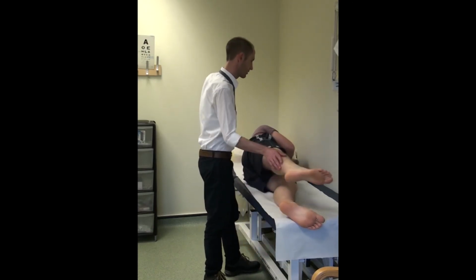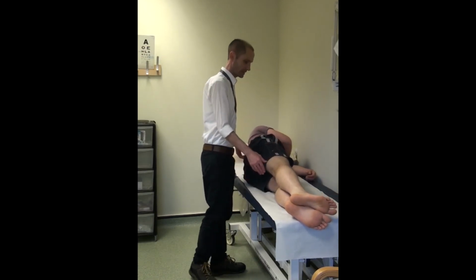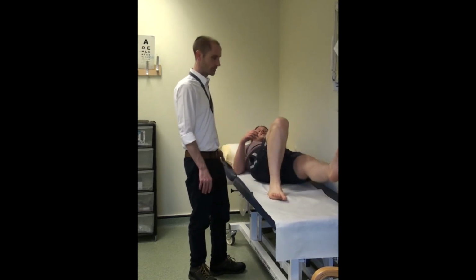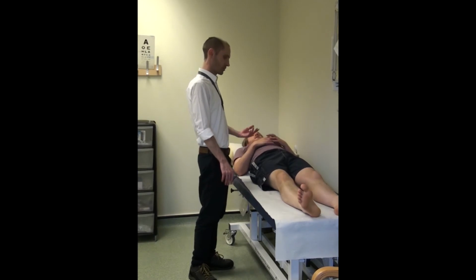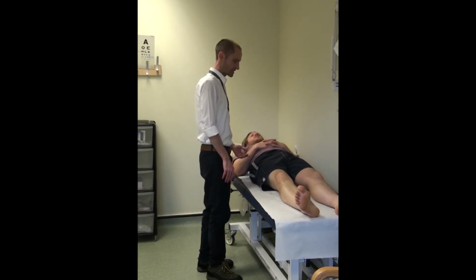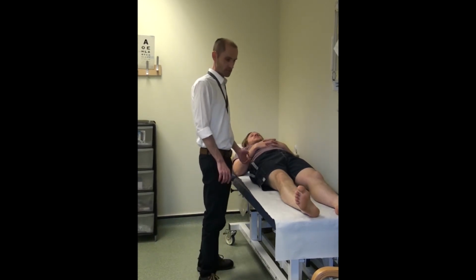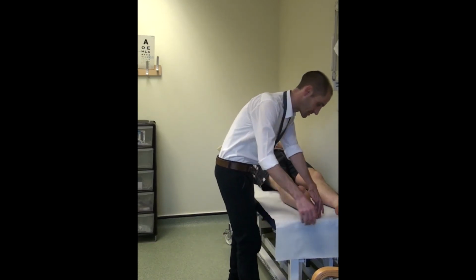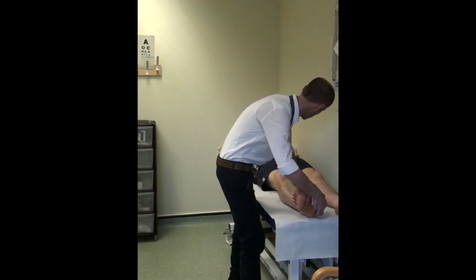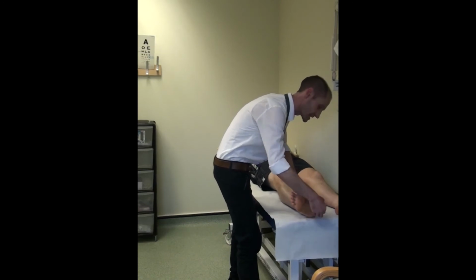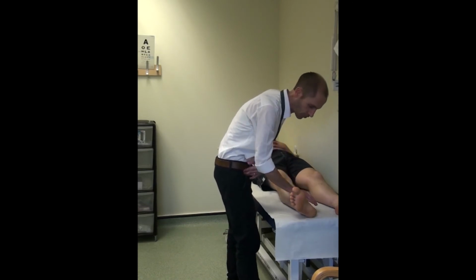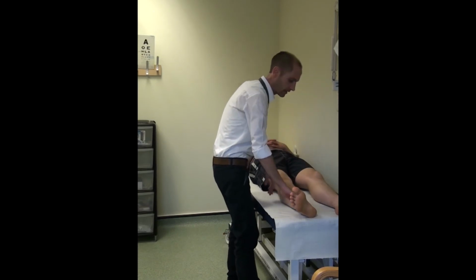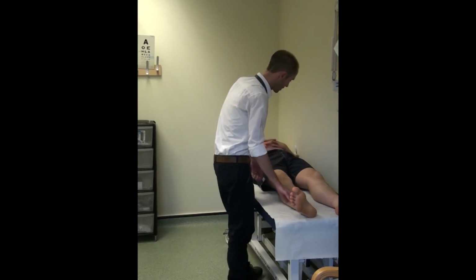Jump yourself back up, and you can lie on your back again for me. Grand. So we've done a couple of special tests there. One of the other things I want to do is just a percussion test. So just while we're in this position, I'm just going to tap on the heel, okay, to try and stimulate any pain in the hip or groin. That may indicate an occult stress fracture.